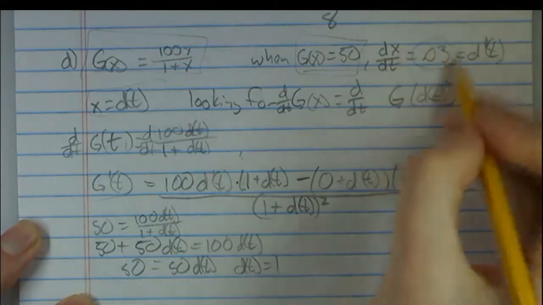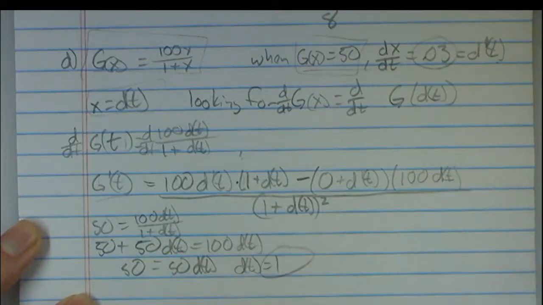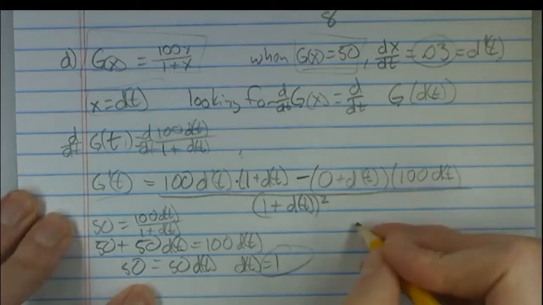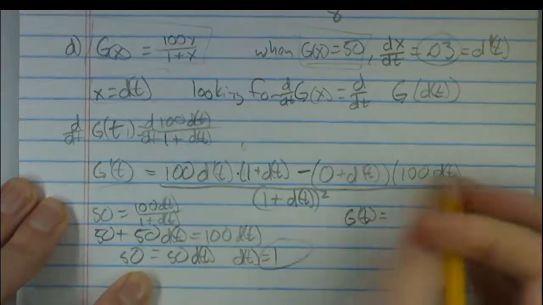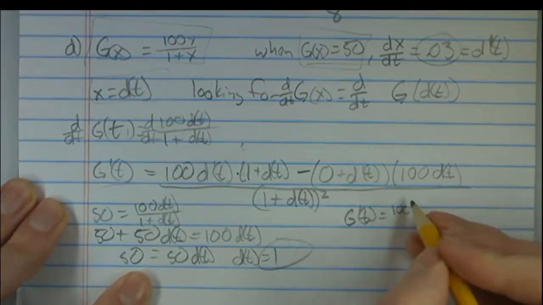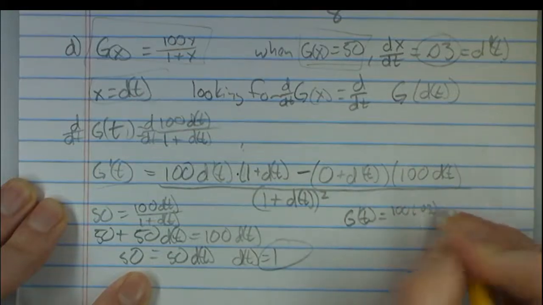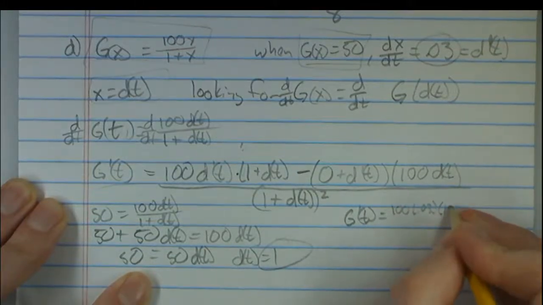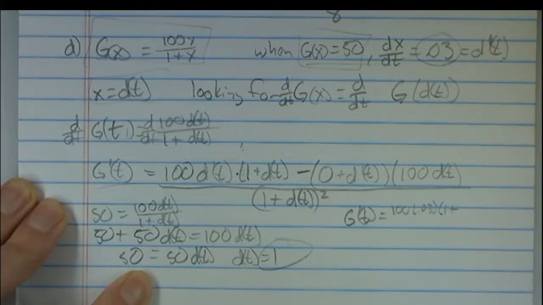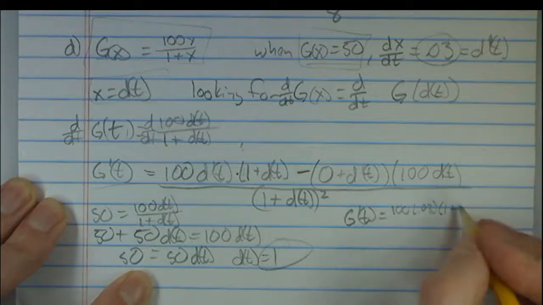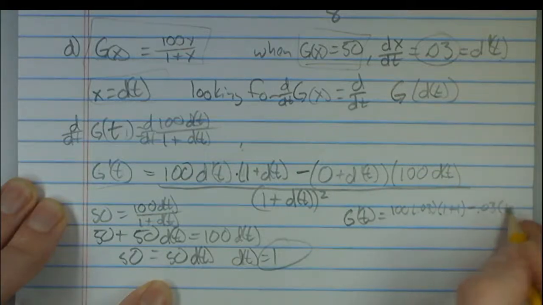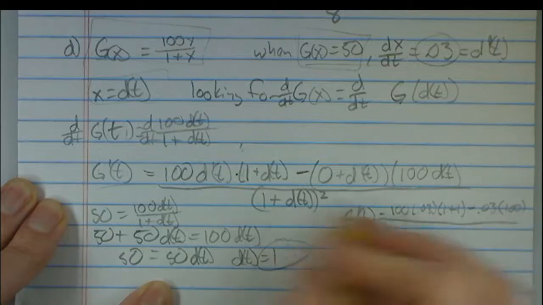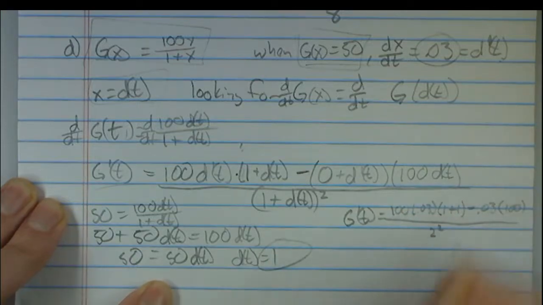Now, we know 0.03, we know 1, plug them all in. So g prime of t will be, all right, 100 times 0.03 times 1 plus d of t, 2, 1 plus 1, minus 0.03 times 100, all over 1 plus 1 squared.